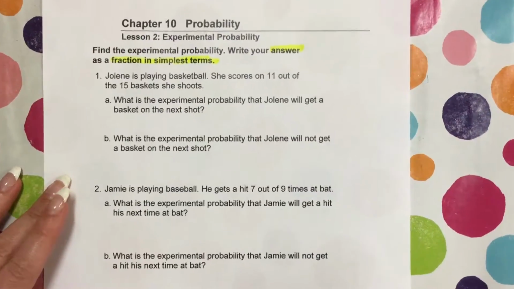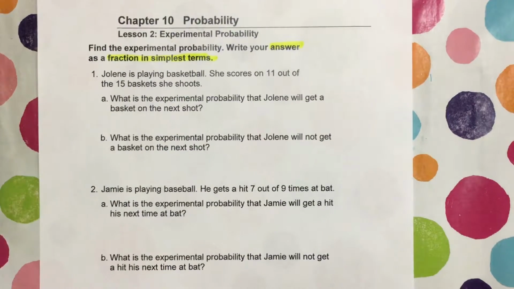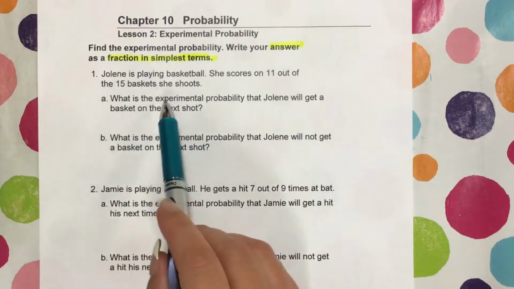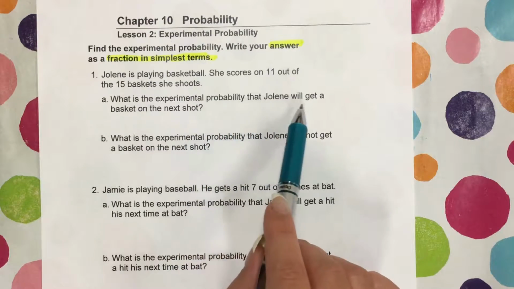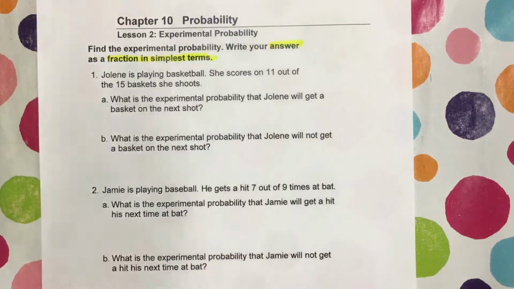All right, we're back. Let's see how you did on problem number 1. So what it states is Jolene is playing basketball. She scores on 11 out of the 15 baskets she shoots. What is the experimental probability that Jolene will get a basket on the next shot?